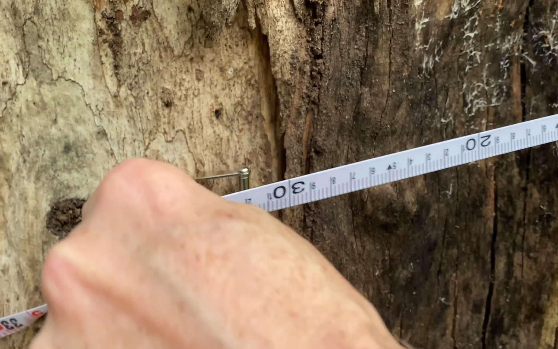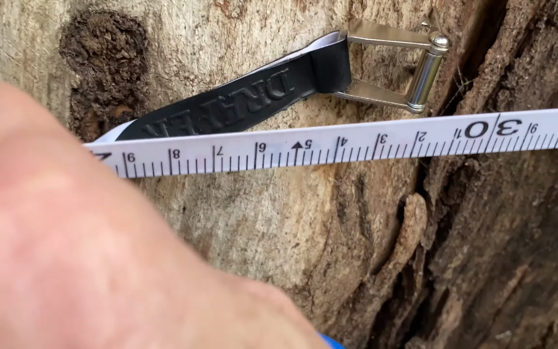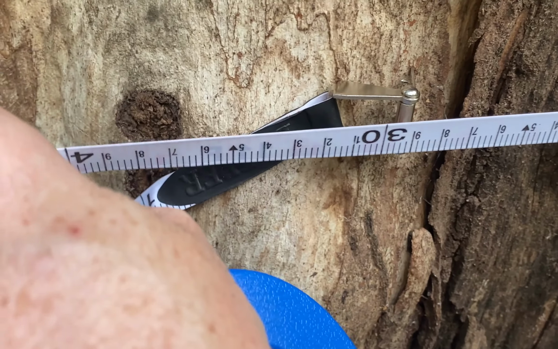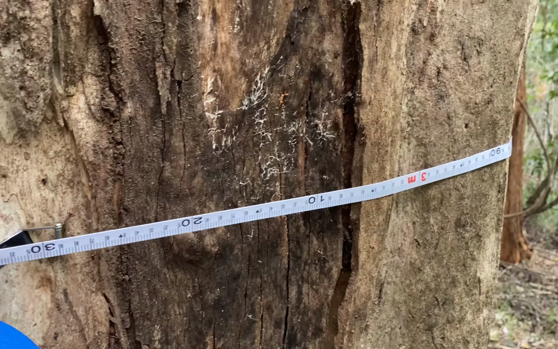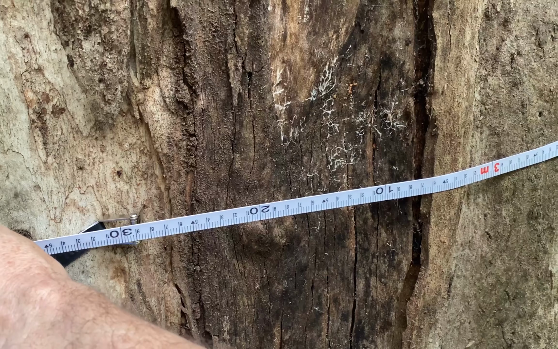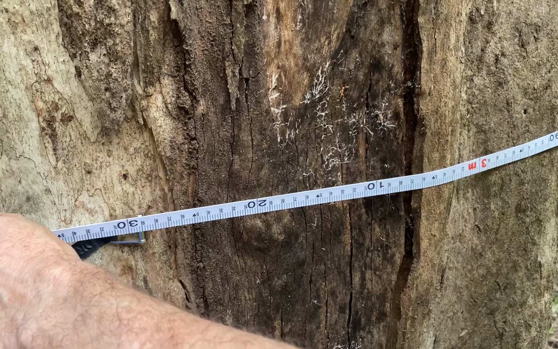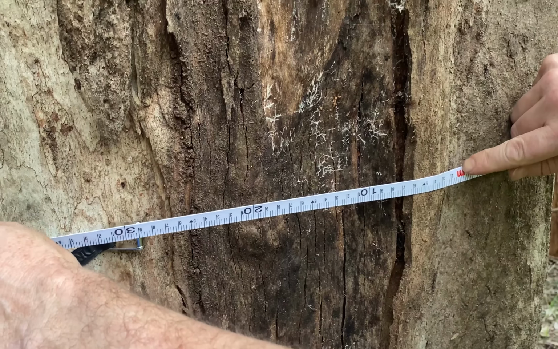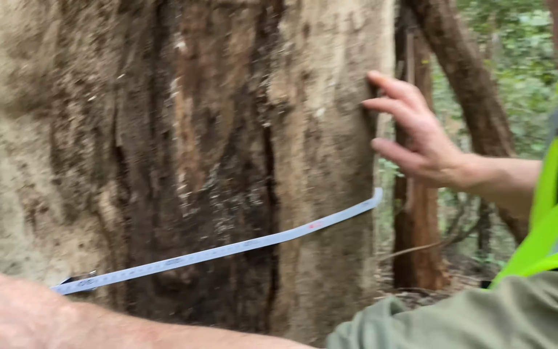I've been a bit rough and ready here. I've got it upside down, but you can see that this tree has, to be technical, a circumference, because it hasn't been cut down, a circumference at breast height of 3 meters 30 centimeters.